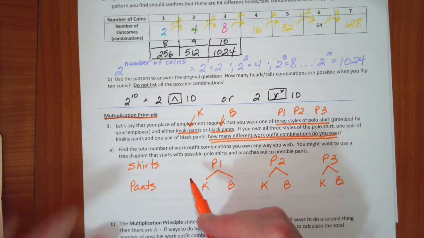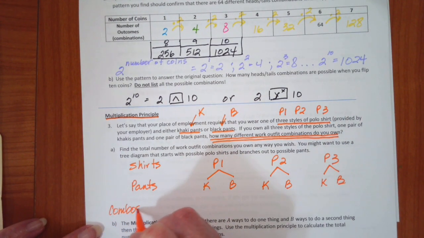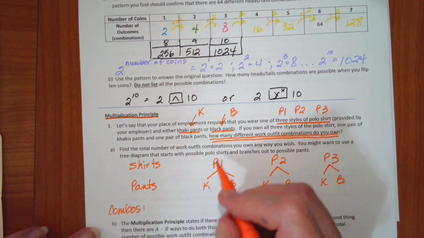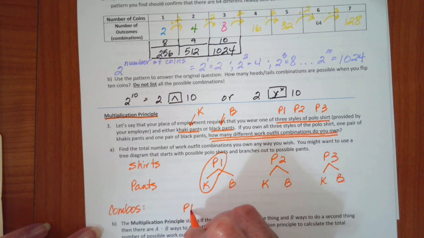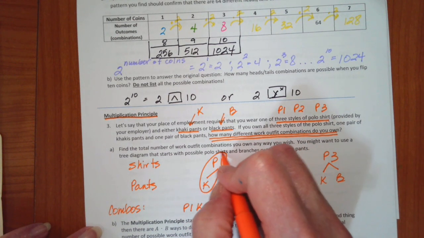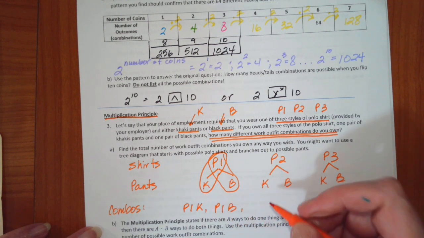Okay, so let's see what the combinations are and how many there are. So the combos. Polo shirt 1 and the khakis. Polo shirt 1 and the black.